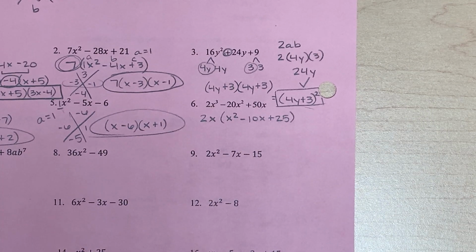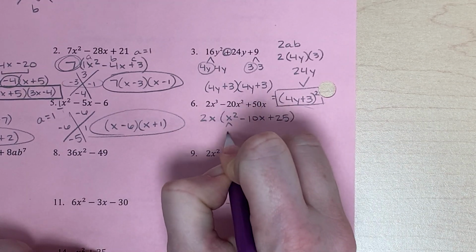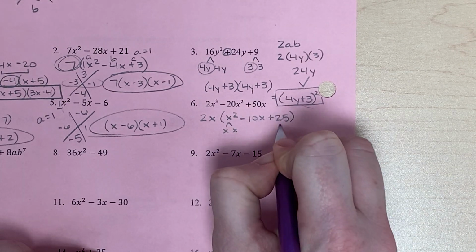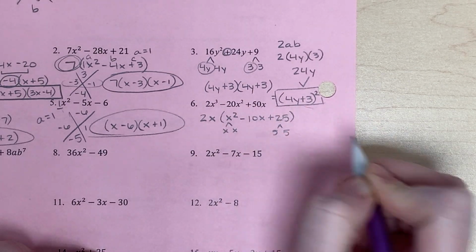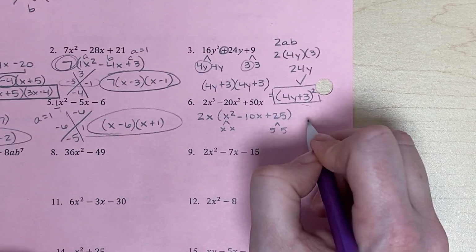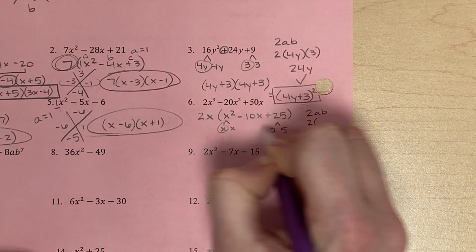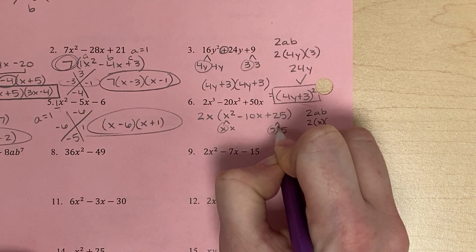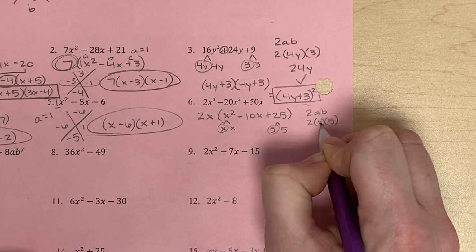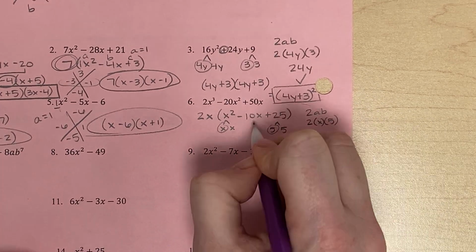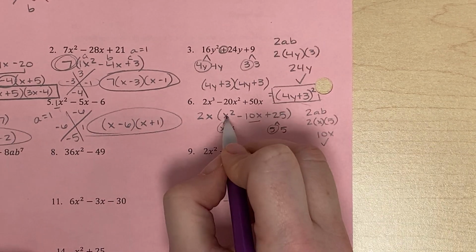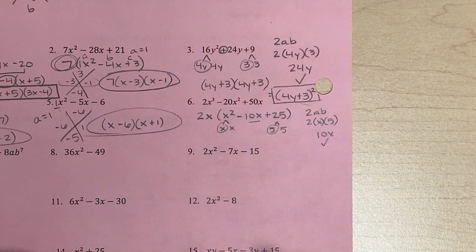Again, if it's a trinomial, the first thing I would do is check to see if it's a perfect square trinomial. x squared is perfect. 25 is also perfect, but I can't just stop there. I have to check that middle term. 2ab, which means 2 times x times 5. 2 times x times 5 is 10x. That is my middle term here. So this is, in fact, a perfect square trinomial.